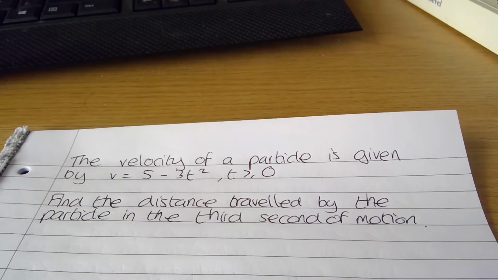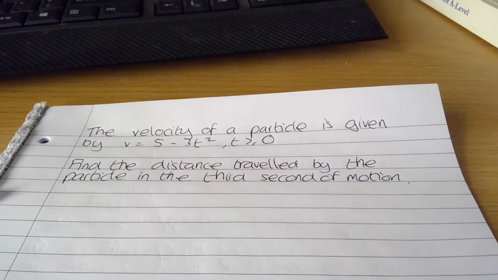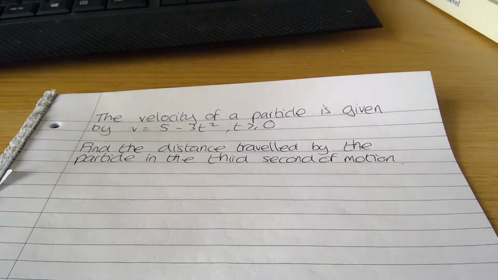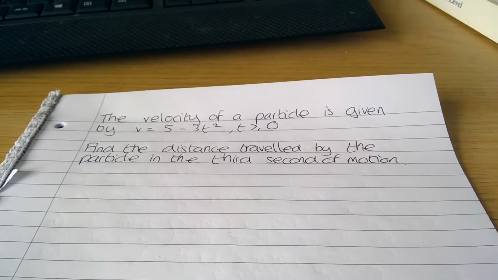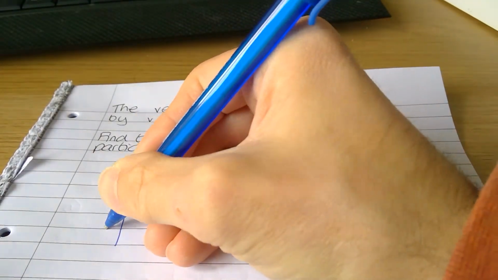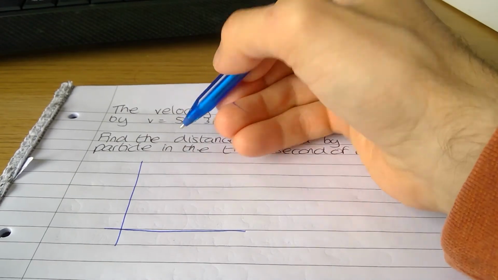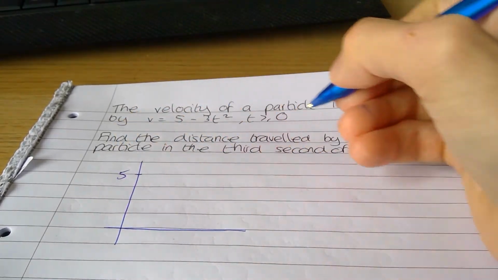the third second. Before we do that, we want to sketch the graph of what's going on here, because with integration we'll be careful about positives and negatives. Maybe things will cancel out, so we want to see, is it wholly above the x-axis or wholly below the x-axis, or do we need to be a bit clever about this? Okay, so a quick sketch of what's going on. So when t is 0, velocity would just be 5, so we'd be starting there.